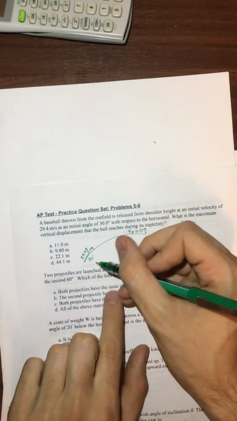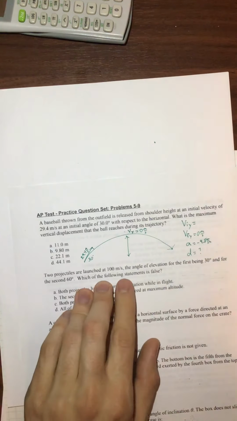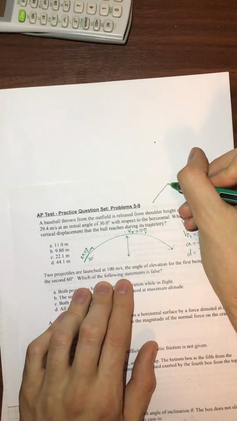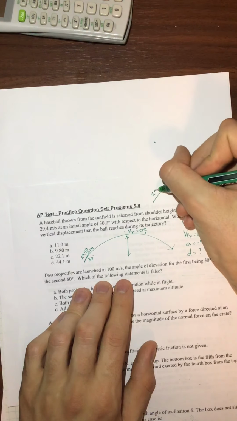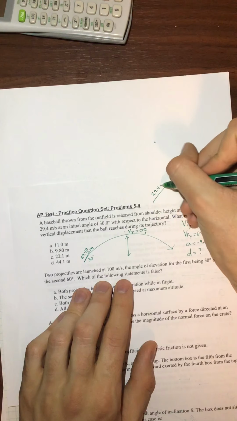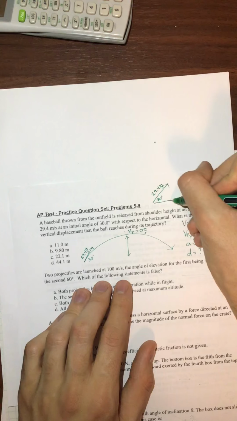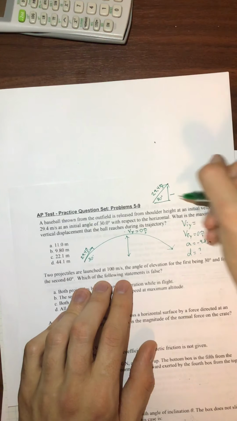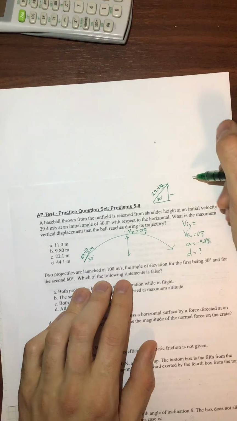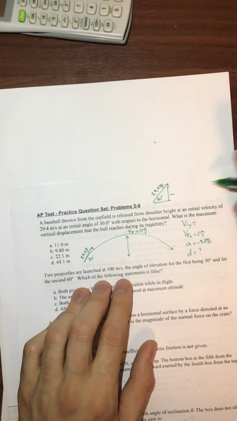All right, so we have to get the initial velocity in the y direction, so I'm going to draw out a triangle. 29.4 meters per second. And then we've got 30 degrees here, and we can make a triangle, and we're solving for this vertical side here. So that's going to be the opposite side to the angle.